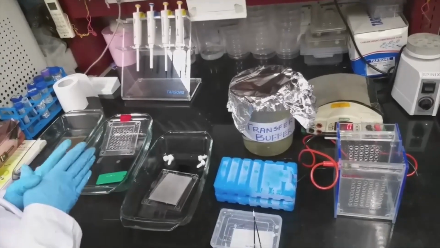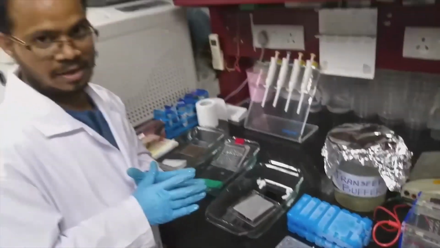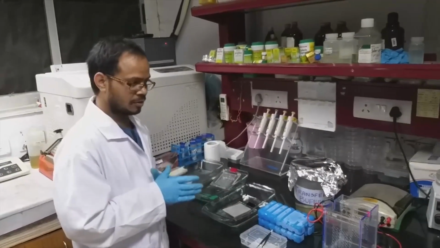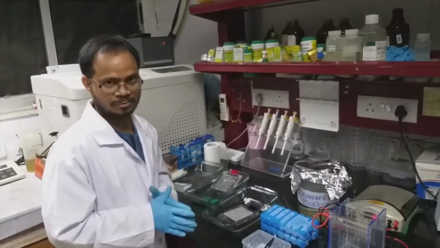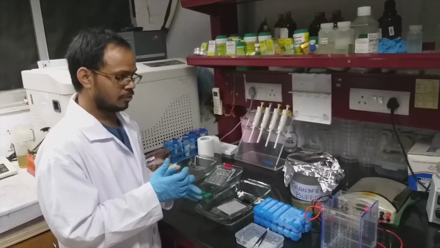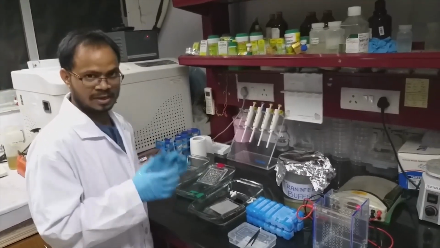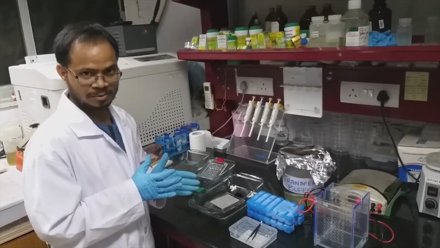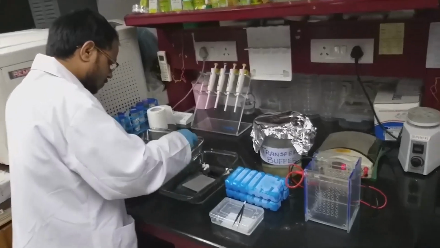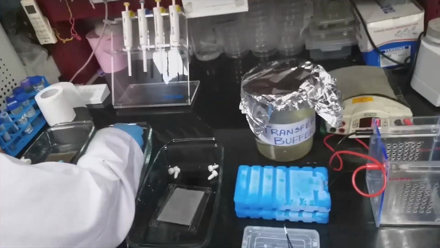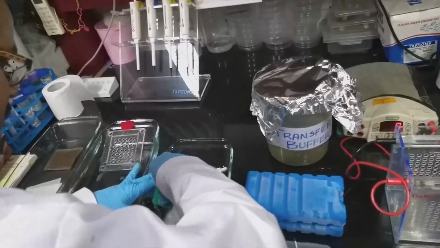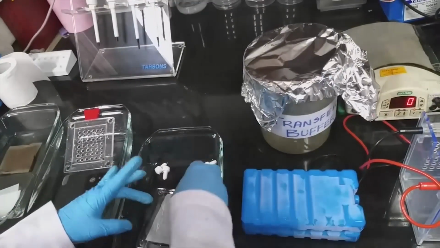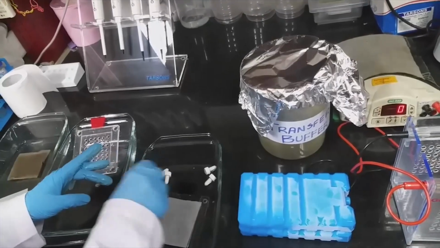Here we have to remember that the gel, after finishing the SDS-PAGE running, you have to keep in transfer buffer, so that it will give identical condition or equilibration during transfer, so that protein transfer may be easy. So this is the gel, and keeping it on the negative side.